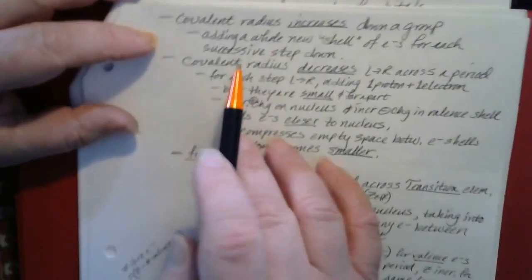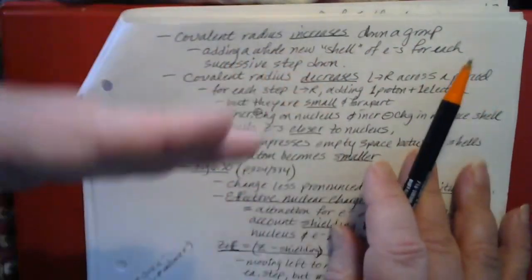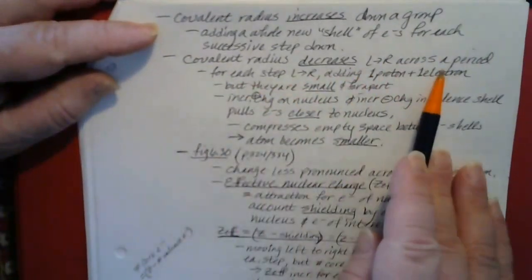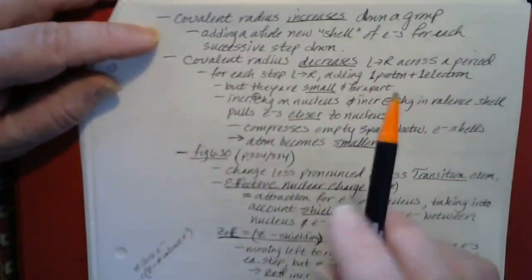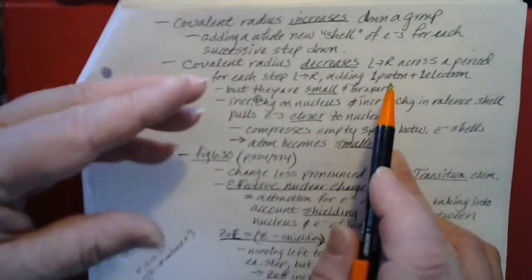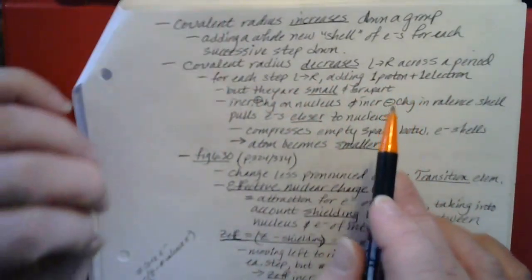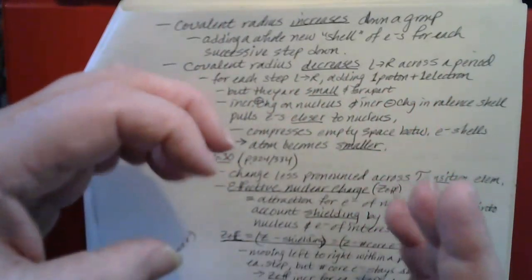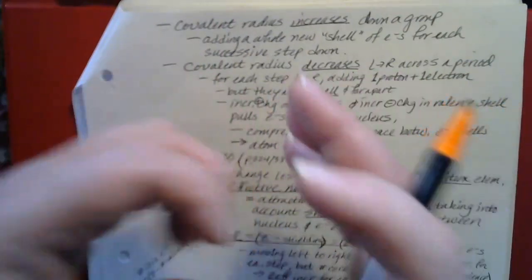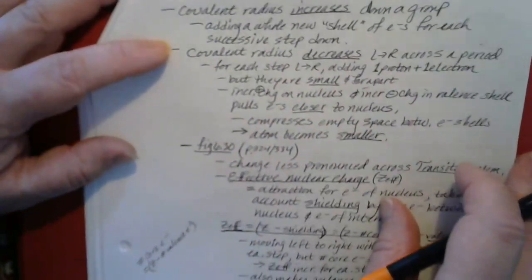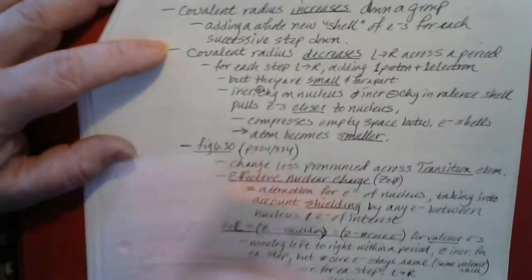And up here at the top is just written out what I just explained. Covalent radius increases down a group because you're adding a whole new shell of electrons each step down you take. But it decreases left to right, or in other words, it increases right to left, because each step left to right, you're adding a proton, which increases the nuclear charge by 1, makes it more positive, and you're adding an electron, which makes the charge on the valence shell more negative. And that makes them more strongly attracted. So they move closer, and they can do that because there's nothing but empty space between them. And so the atom becomes smaller as you're going left to right.